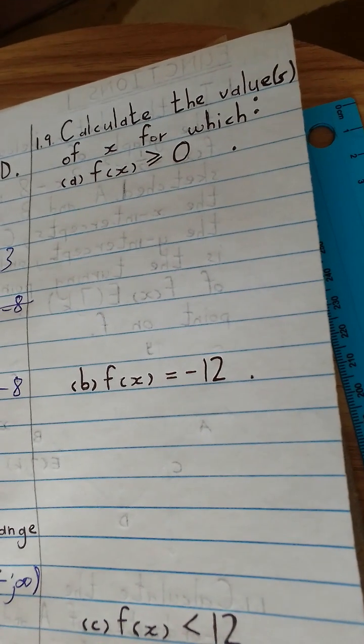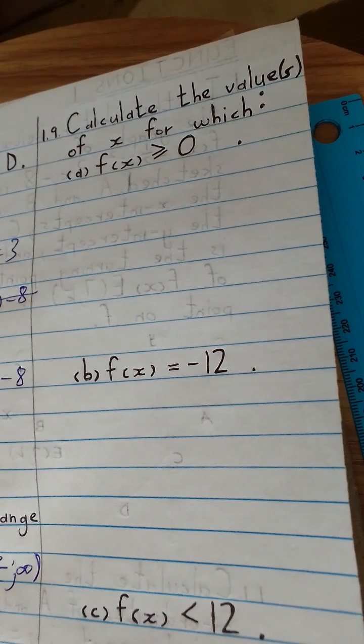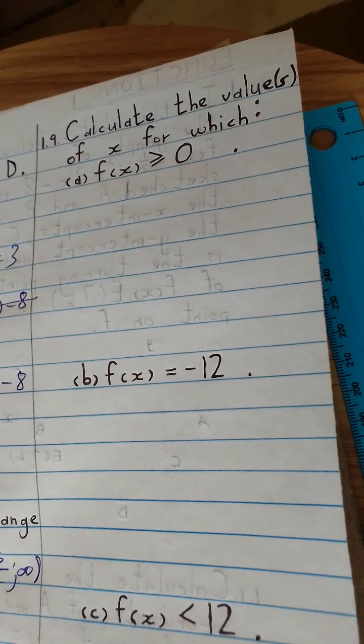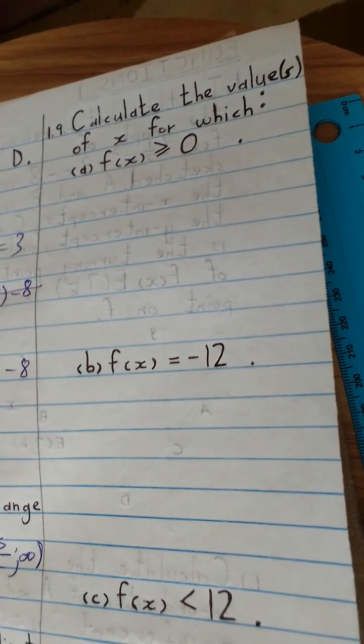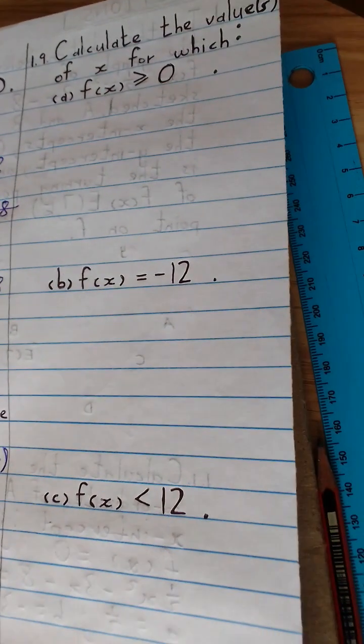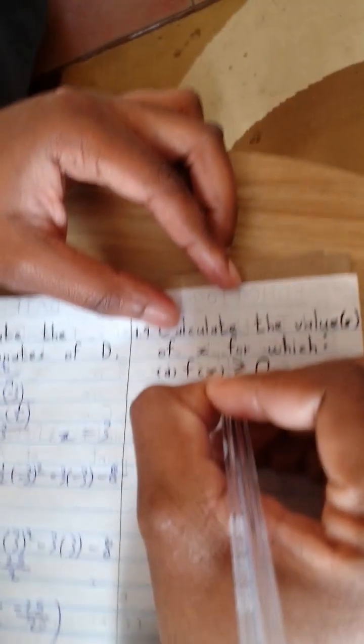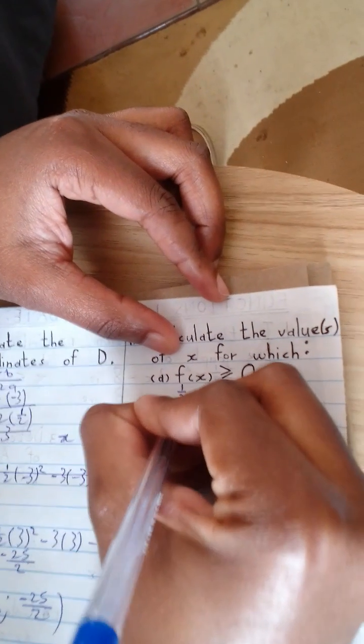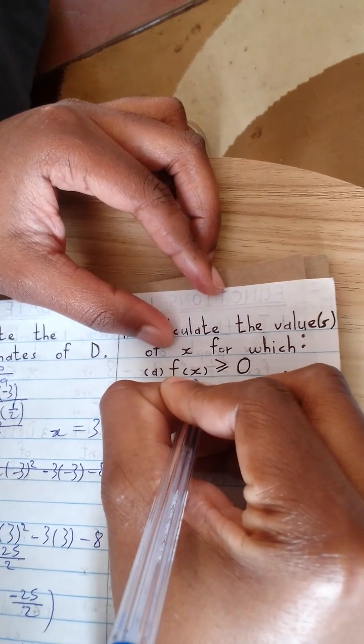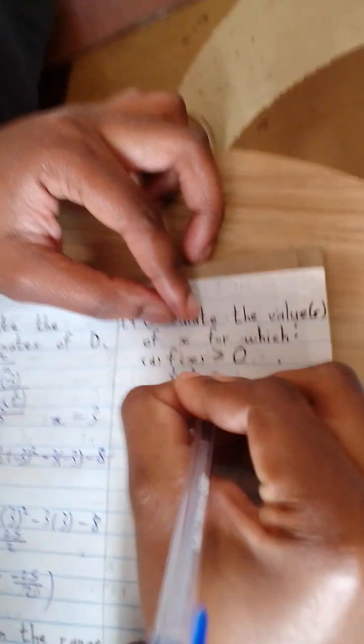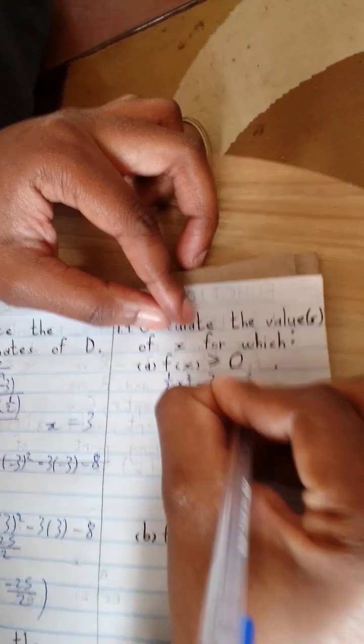1.9 states, calculate the value or values of x for which f of x is greater than or equal to 0. f of x is half x squared minus 3x minus 8.